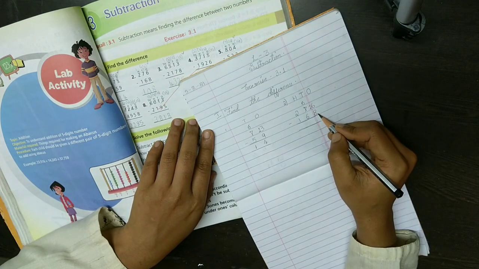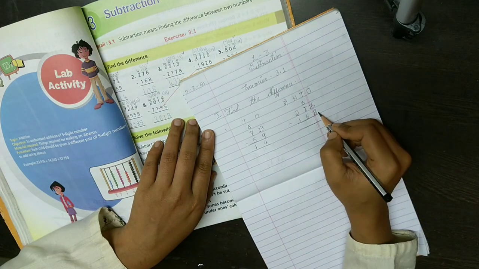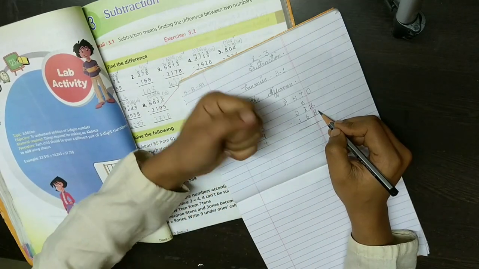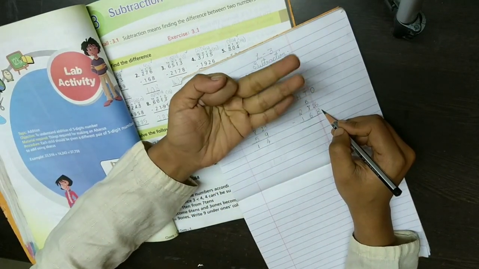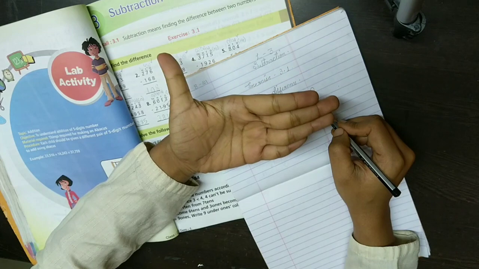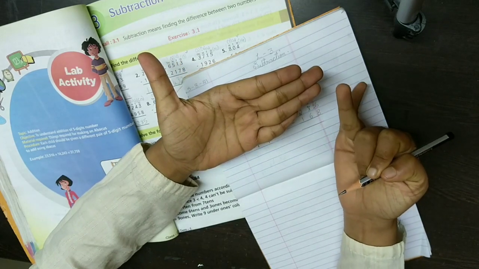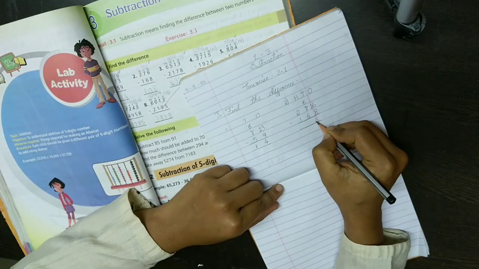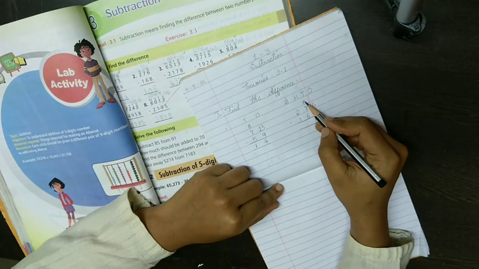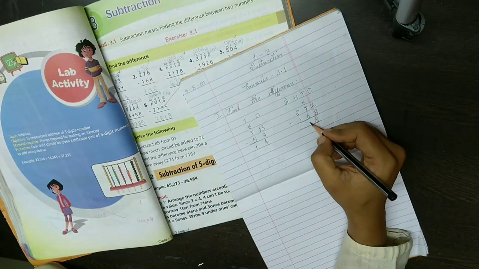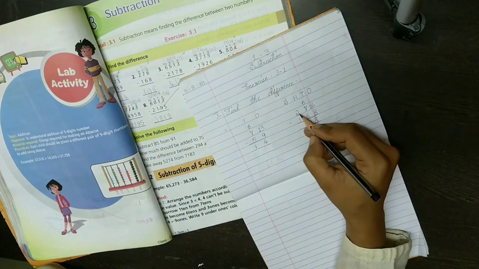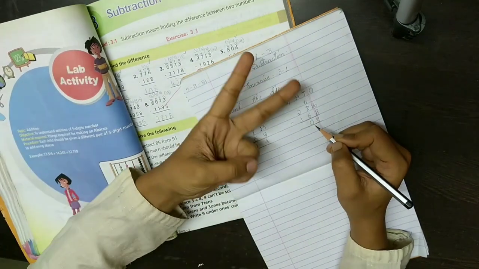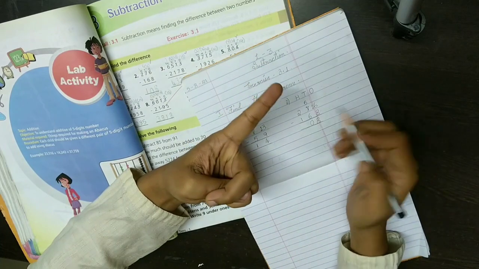Count after 8 in your mind: 9, 10, 11, 12, 13, 14, 15, 16. So 8 is the answer. And when you subtract two same numbers, you get 0. 2 minus 1 is 1.